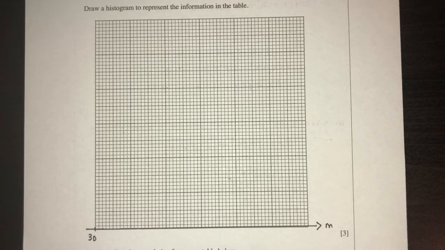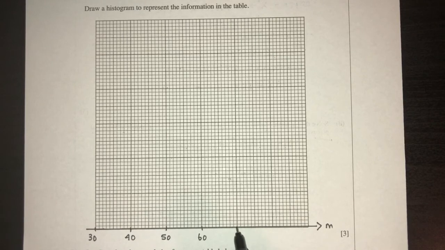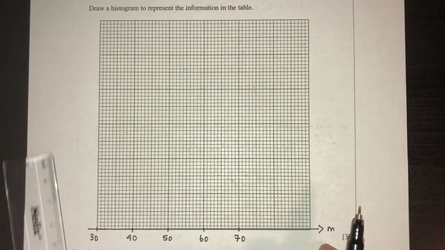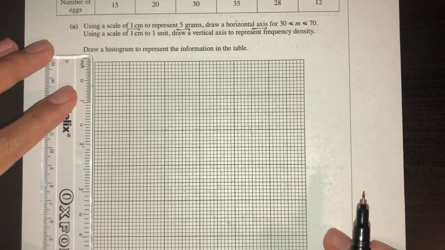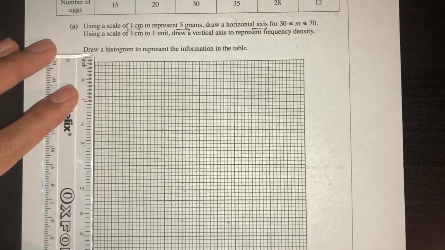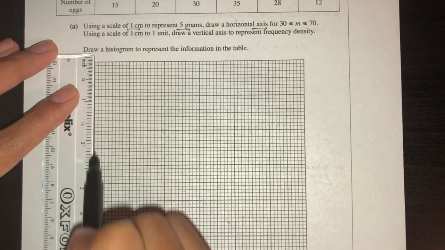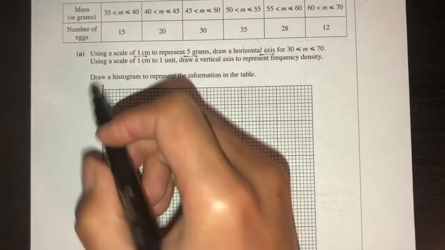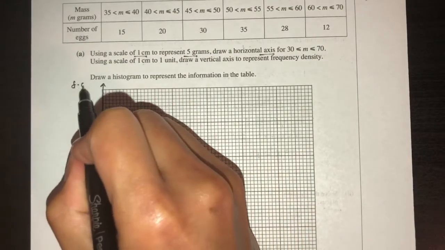Use 1 centimeter as 5 grams, so that will be 40, 50, 60, and 70. That is your horizontal x-axis. For the y-axis, it has to be 1 is 1 basically. That is your frequency density.